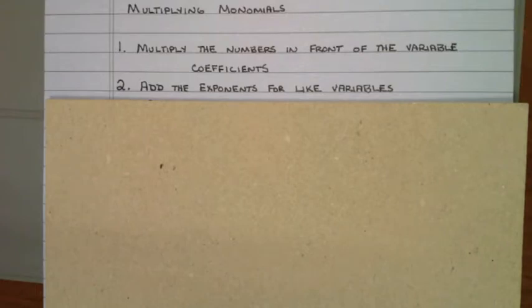Then we need to remember something about our laws of exponents. When you multiply, you add your exponents. Let me say that again. When you multiply, you add your exponents. And for these problems, you're going to add the exponents for all the like variables. That means I'm going to add the exponents on all my x's together. I'm going to add the exponents on all my y's, all my z's, all my a's.